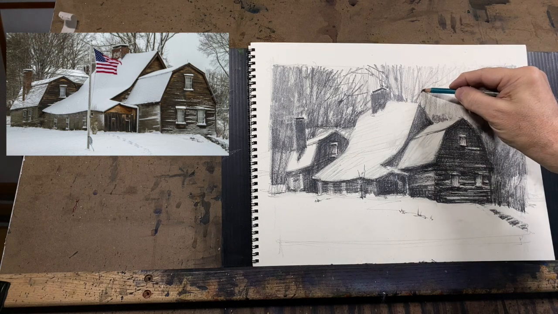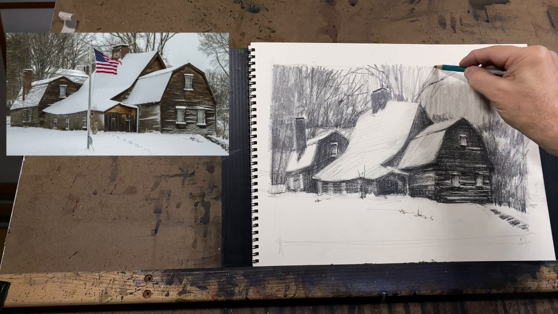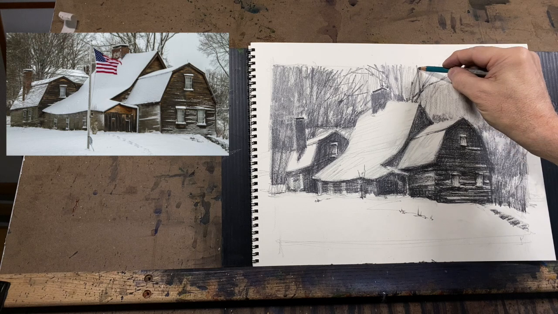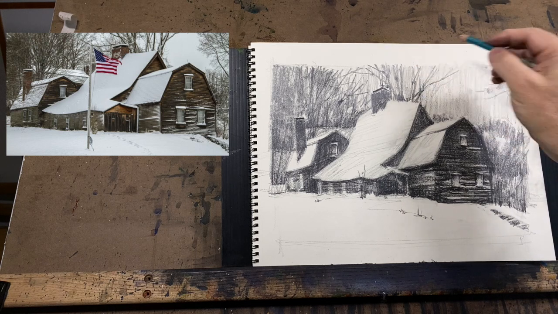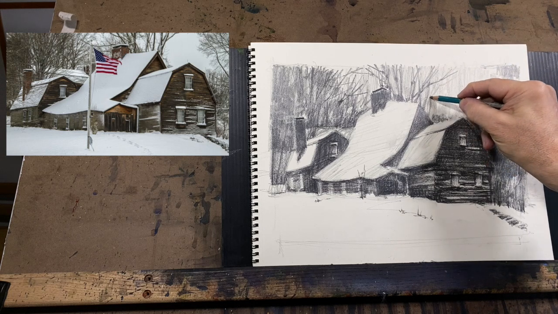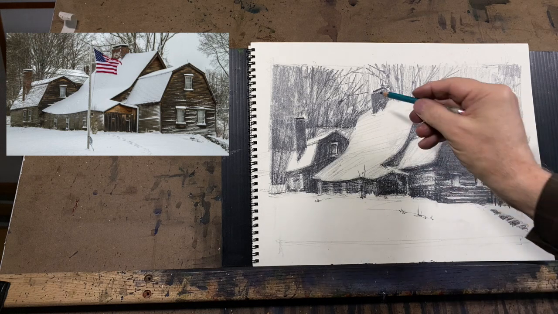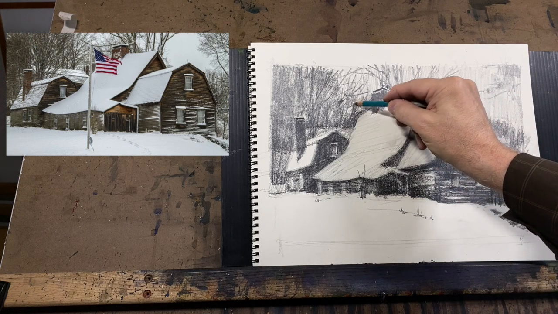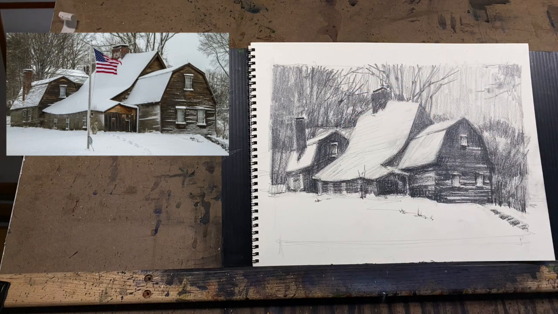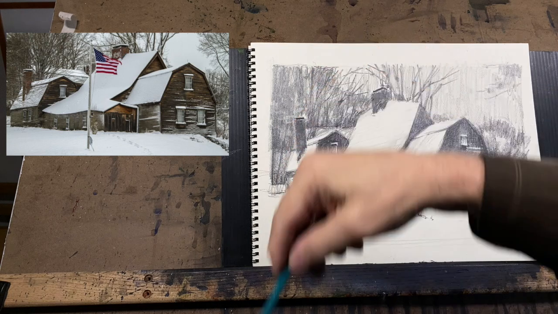These branches probably I should state again. Close enough.